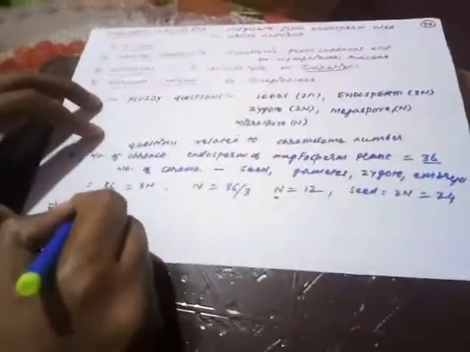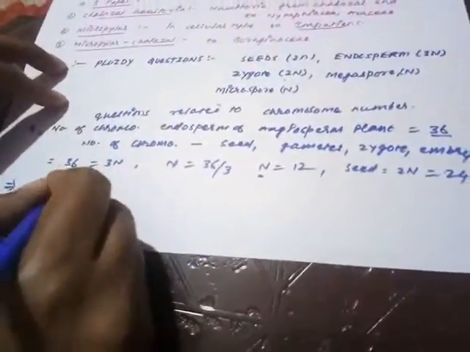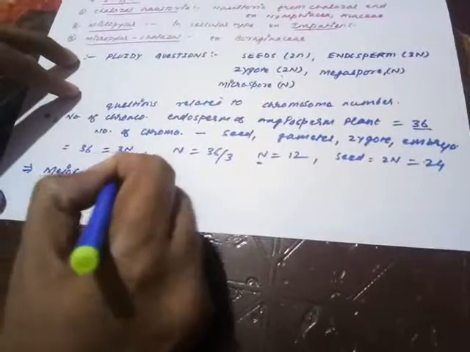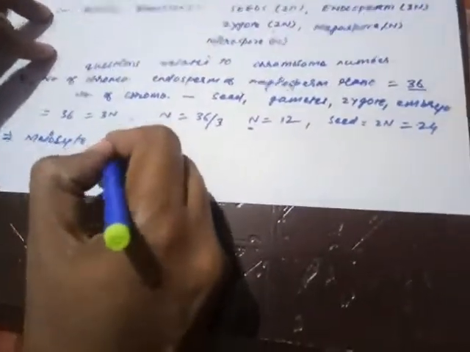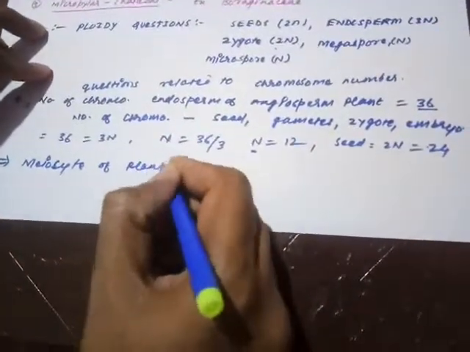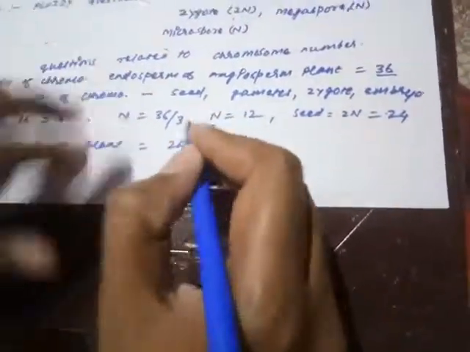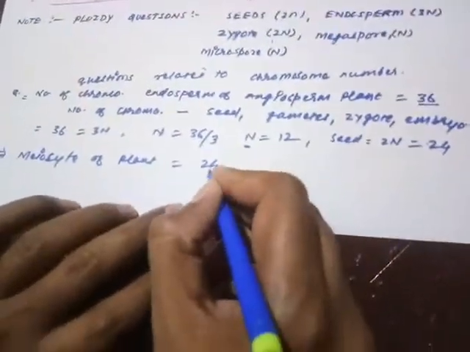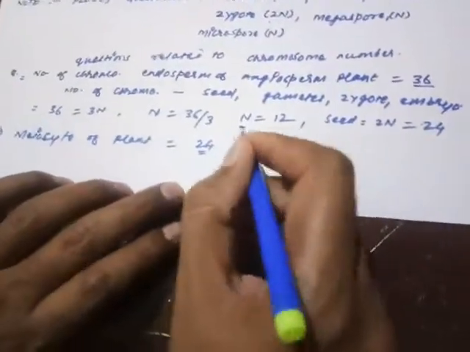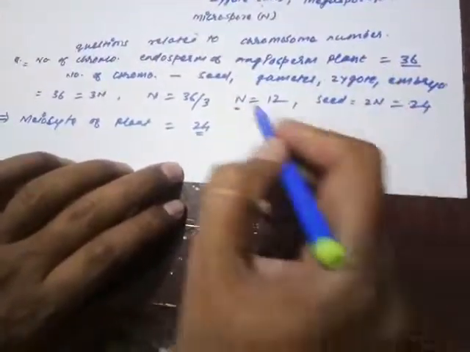And one more thing, sometimes they are just going to confuse you. They are going to bring in the concept of the meiocyte. They are going to give the number of chromosomes in a meiocyte of a plant, like a meiocyte of a plant with 24 chromosomes. The meiocyte of the plant has 24 chromosomes. So what will be the number of chromosomes in all these structures?